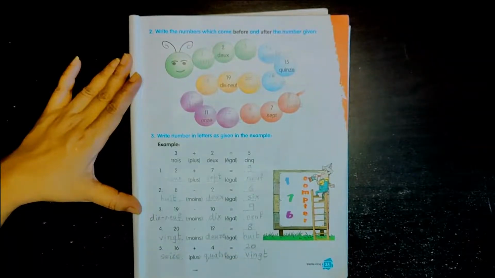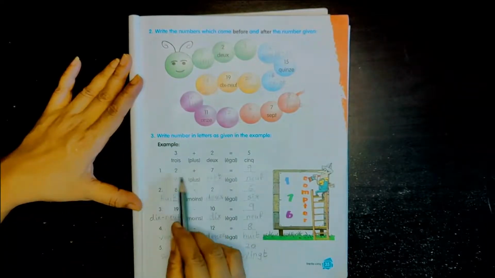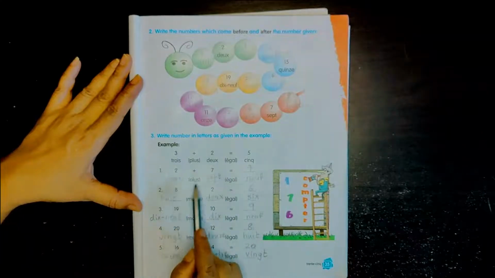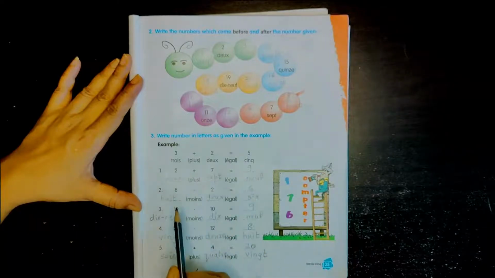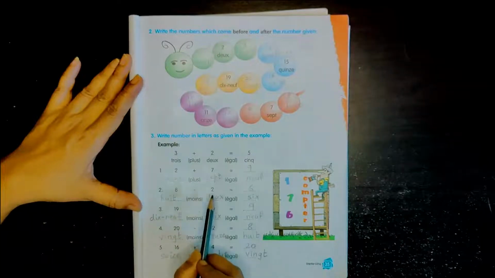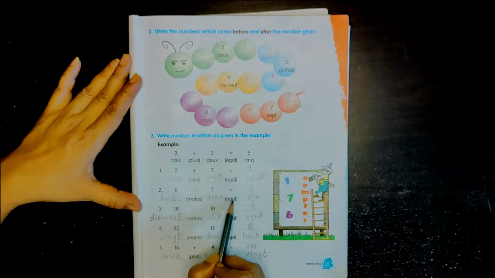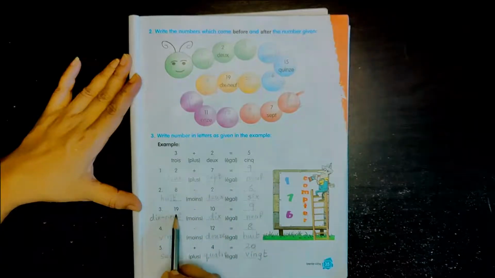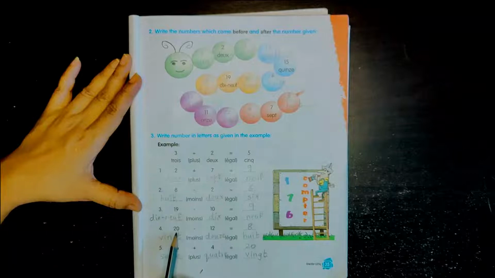So children, isn't that easy and interesting to solve maths in French? So 7 plus 2 is 9. That is deux plus sept égal neuf. 9 is neuf. Then we have 8 minus 2. That is equal to 6. 8 means huit, huit moins deux égal six. Then we say 19 minus 10. That is dix-neuf moins dix égal neuf. 9 is said neuf. Then 20 minus 12 is equal to 8.